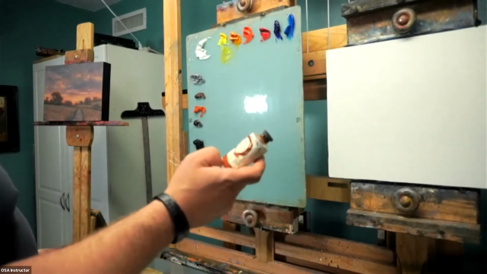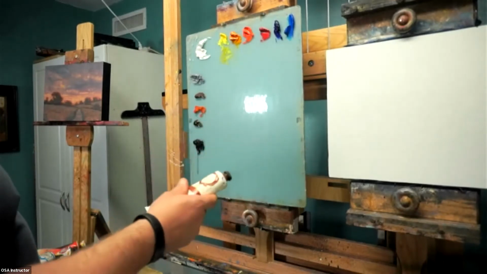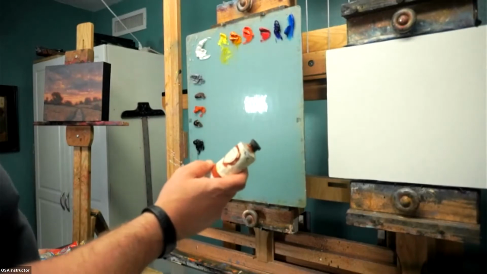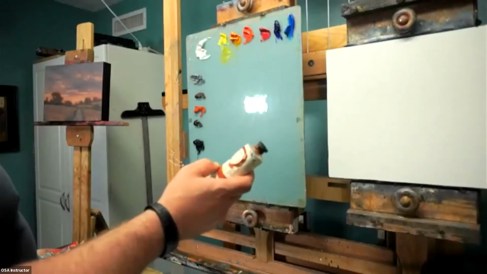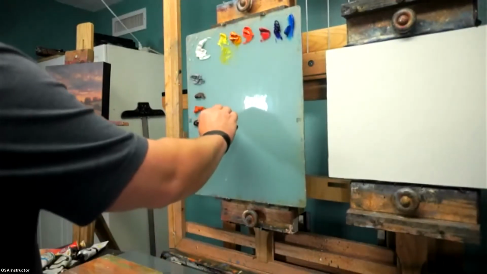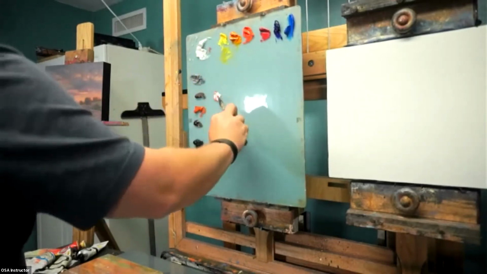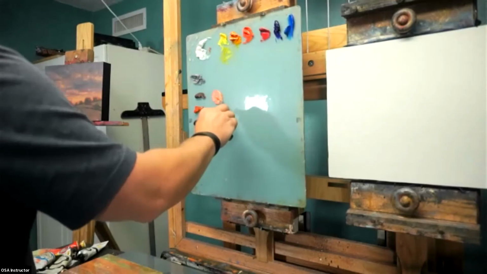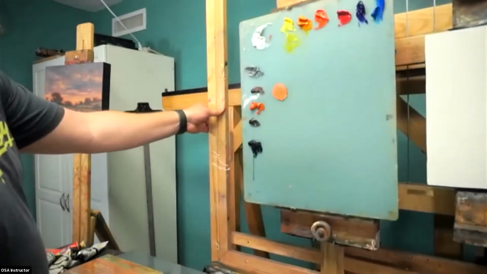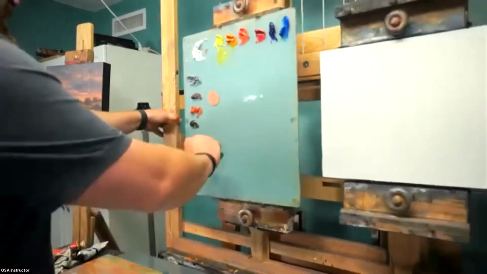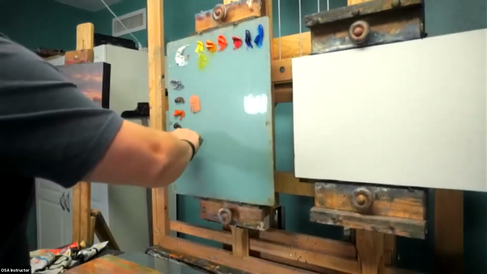If you want to have an interesting challenge, do Venetian red, black, and white, or Payne's gray and white as your colors, and you'll have these very interesting, beautiful, glowy, warm colors. Venetian red and white makes this just beautiful, earthy, pinkish brown color that I really like. Add Payne's gray to that, and you can just do a lot of interesting things.